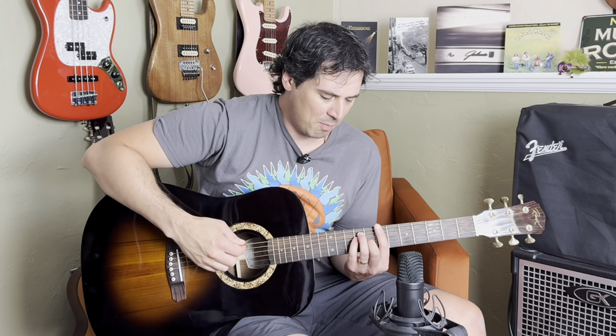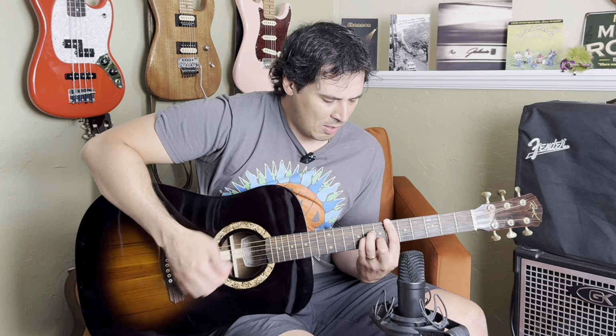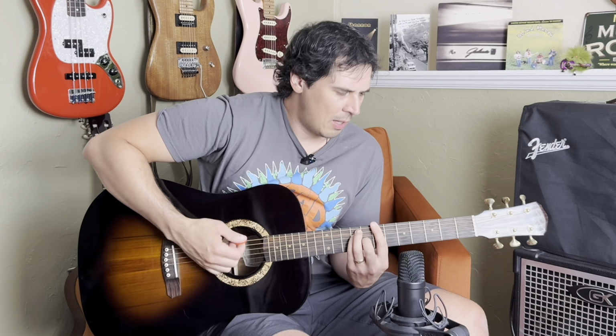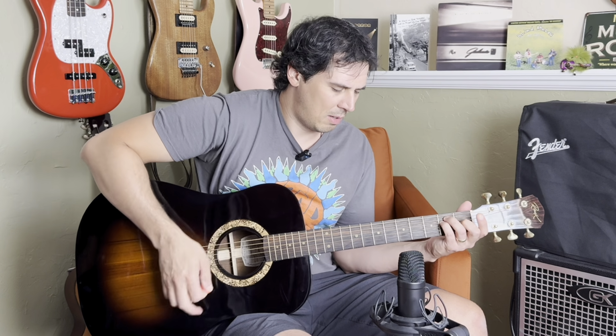So we've got bar chords. Just a really fast, just cool strum pattern. And then when we get down here, we're sliding these bar chords up and down in a really cool way while strumming fast.